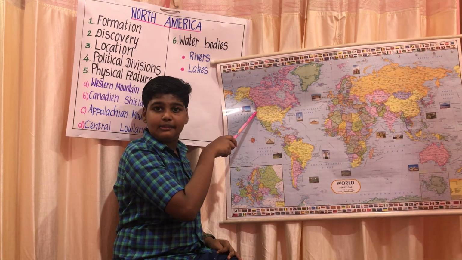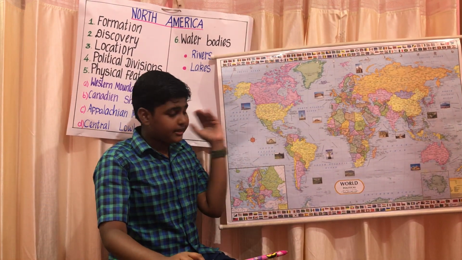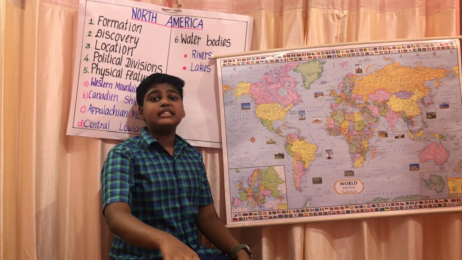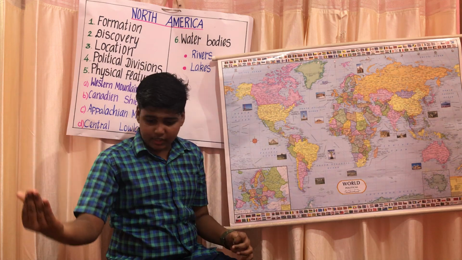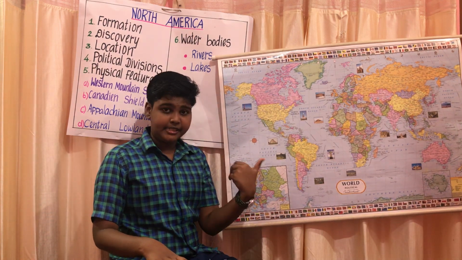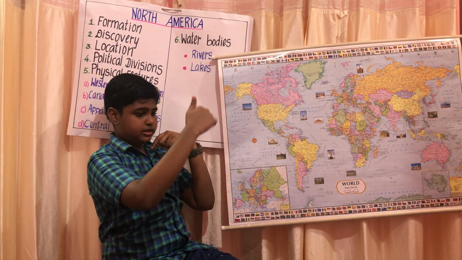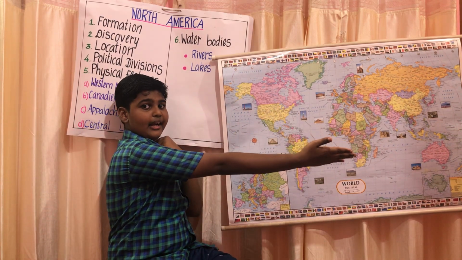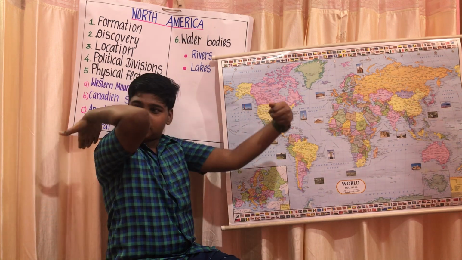And the Rocky Mountains in the west. Understood, friends? The central lowlands extend about 6,000 meters in the north-south direction and 2,000 meters in the east-west, west-east, right? In Canada, the slope will be northwards, and in the USA the slope is towards the south.